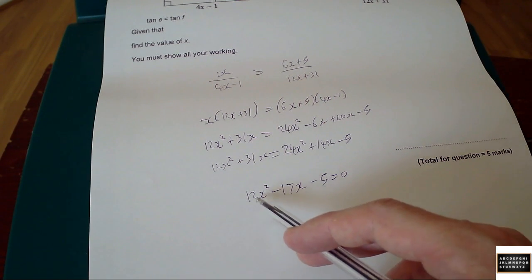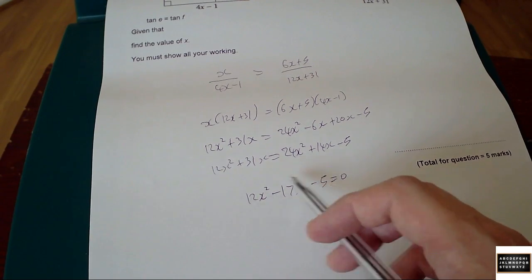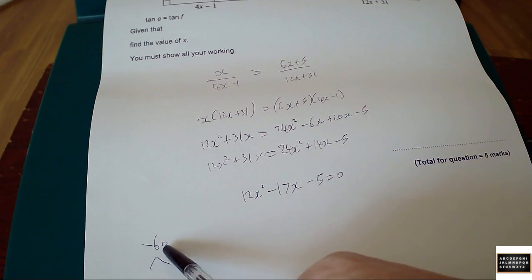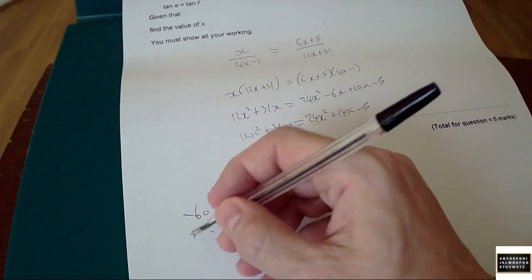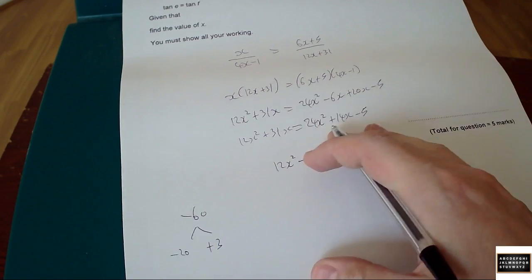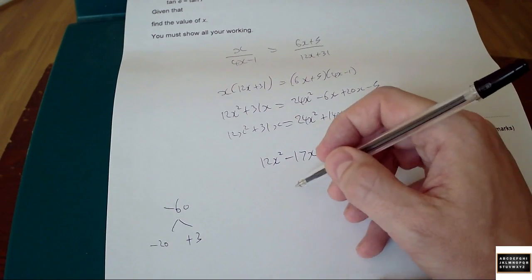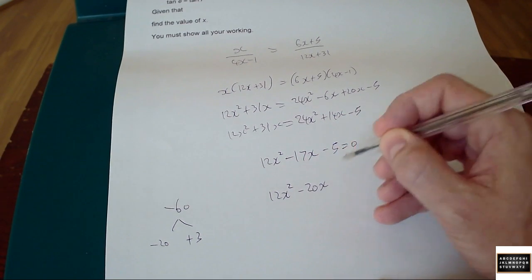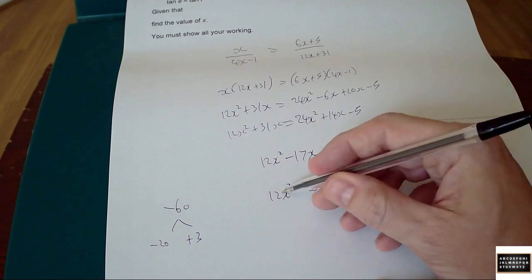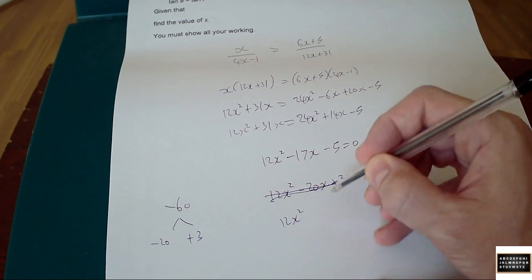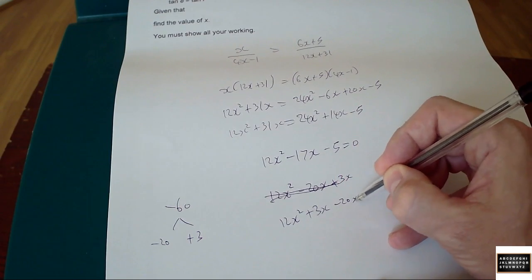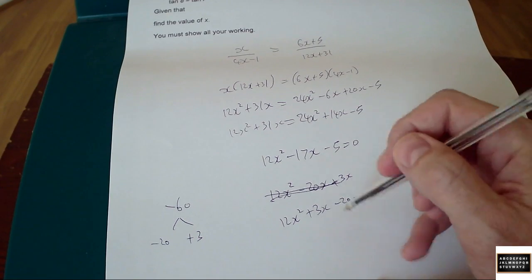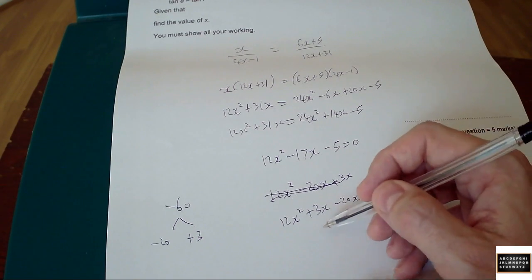too complex, because if you multiply the first number by this number, 12 times minus 5 is minus 60, and I can find factors of minus 60 that add up to make minus 17. It's minus 20 and 3. And so I'm going to write 12x squared minus 20x plus 3x. Sorry, I should have done that the wrong way around. Take it back. 12x squared plus 3x minus 20x minus 5. In case you're wondering how I knew I did it the wrong way around, because 20 goes with 5, 3 doesn't go with 5, so I need to make sure they're listed in the right order.